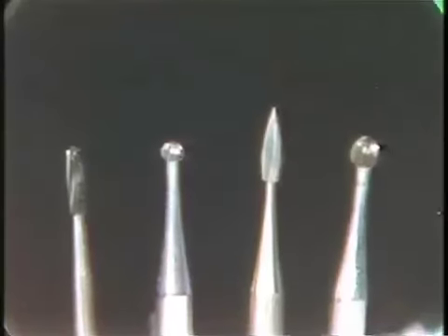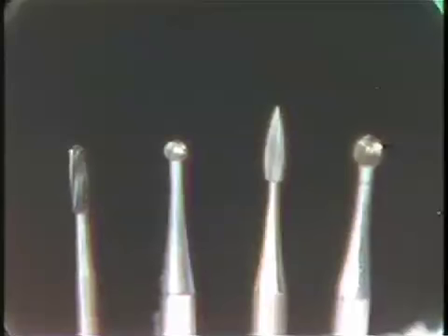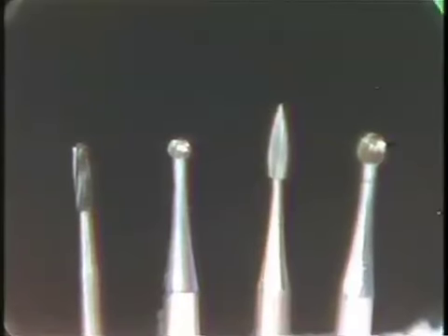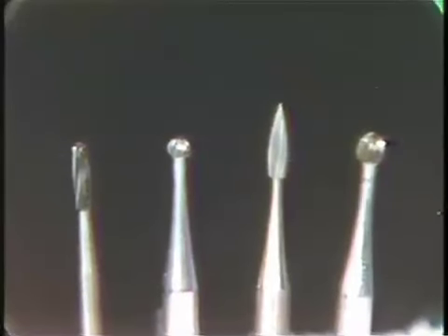The burr on the left is the Kerr 1057 rounded end burr. We use this one to make our initial penetration through the enamel and establish our tentative outline form for all teeth. The next burr is the number 4 round burr. With this burr, we go directly to the pulp and use this burr to unroof the pulp chamber in all anterior and bicuspid teeth.